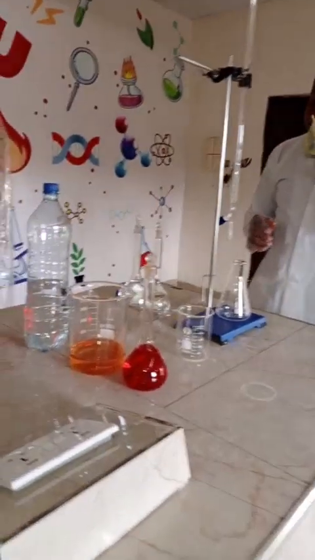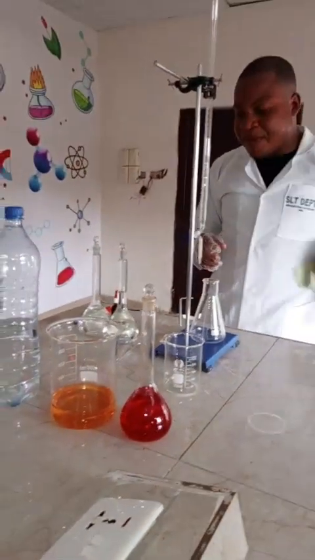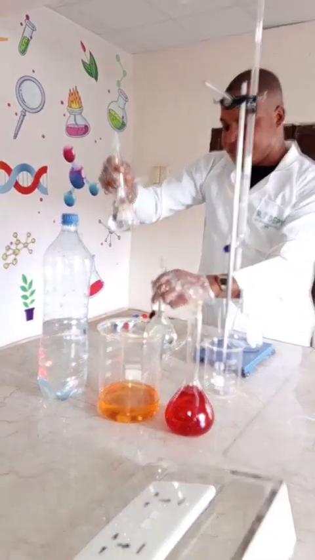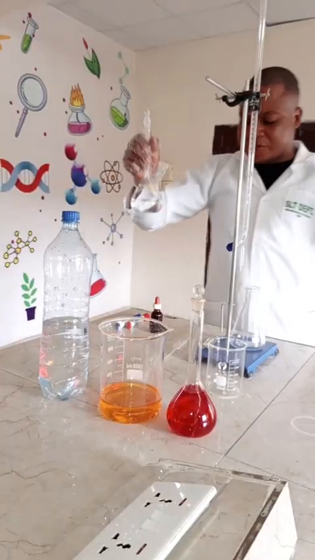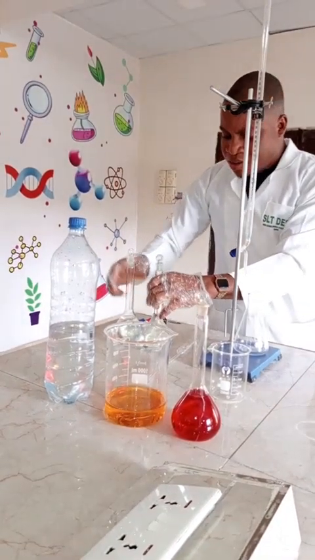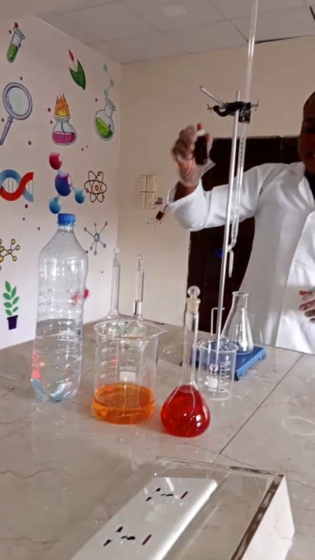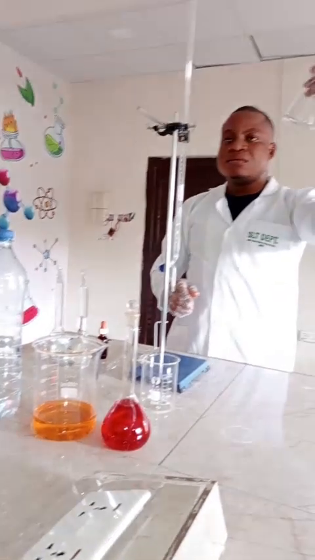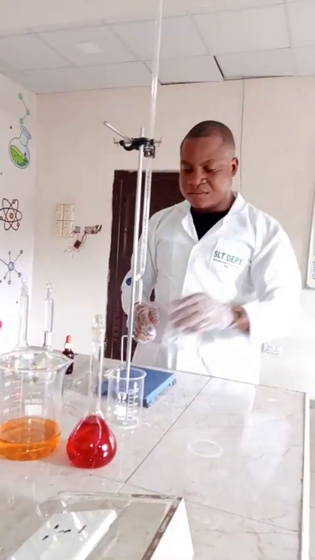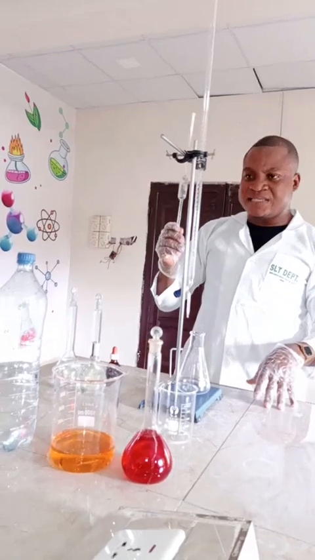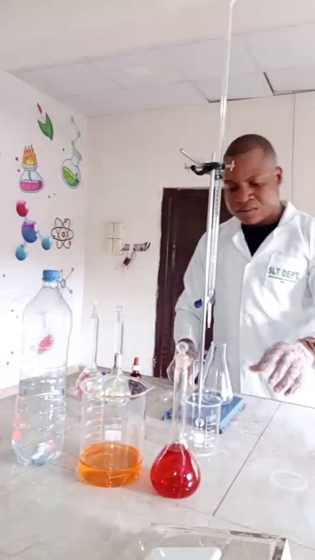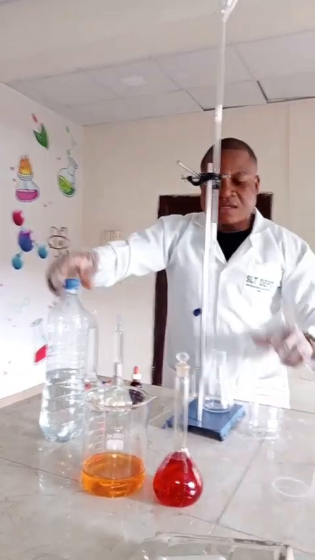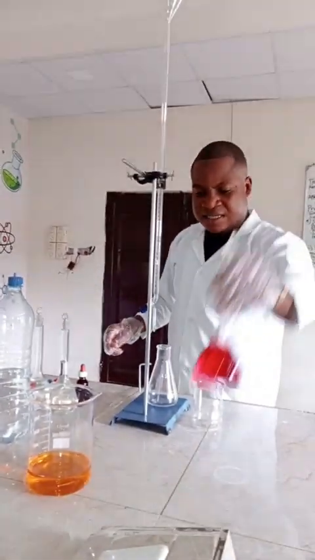Now this is our workbench. The solutions are already prepared. Here is our HCl acid. Here is our sodium hydroxide. Here is our indicator, the methyl red material. Here is our titrating flask, or the conical flask. Here is our pipette. Here is our beaker, and this is our distilled water. This is my stock solution for my material.